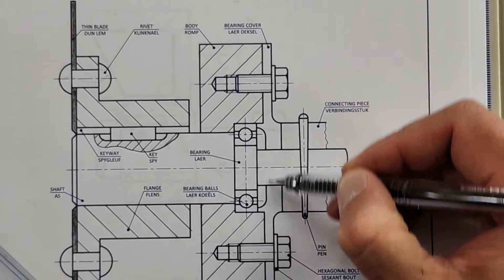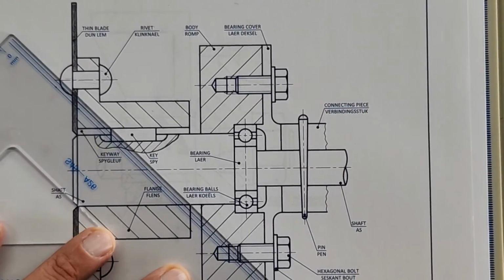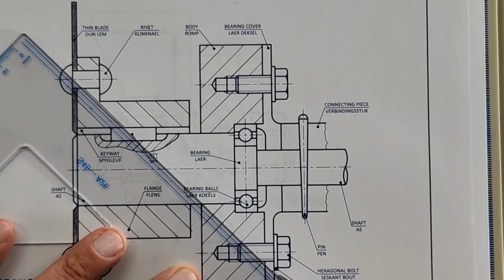Alright, here's another component, runs all the way through, change of direction. Slightly closer in spacing.